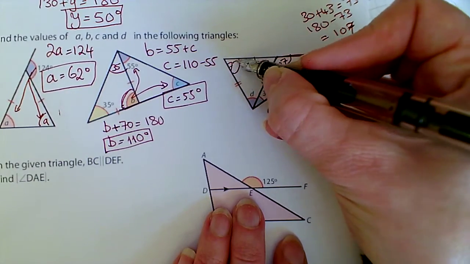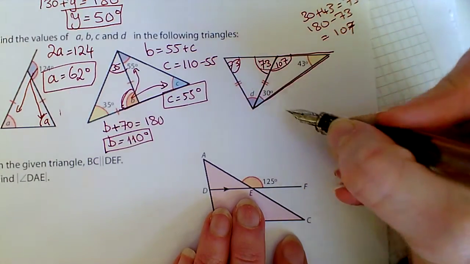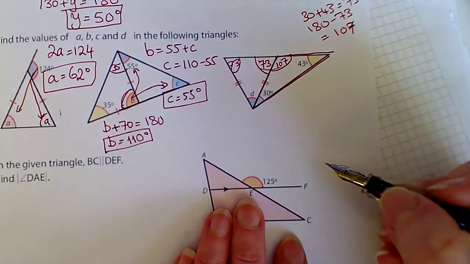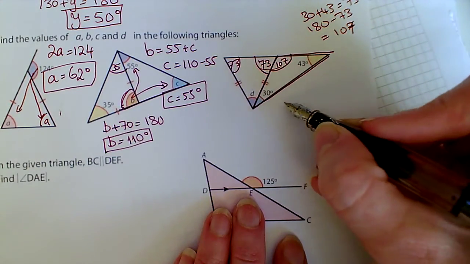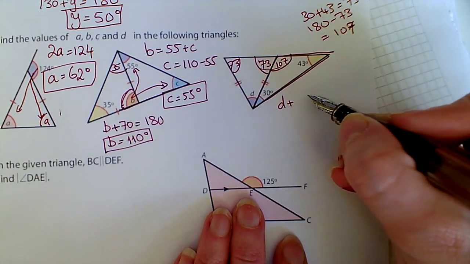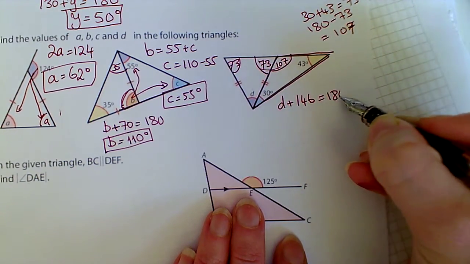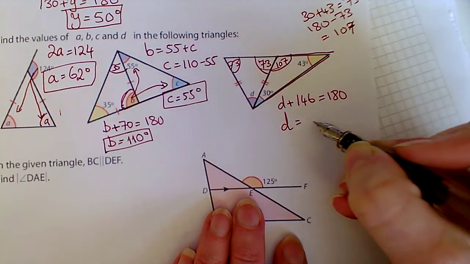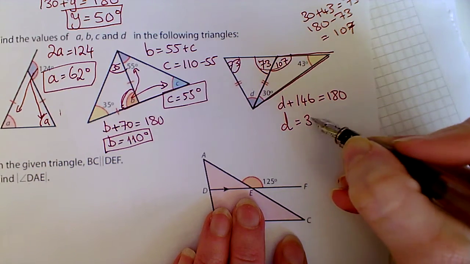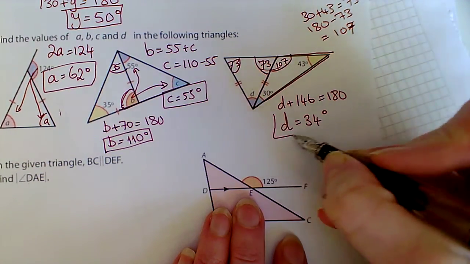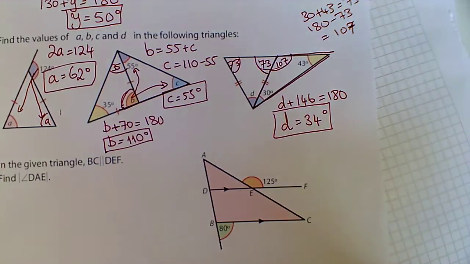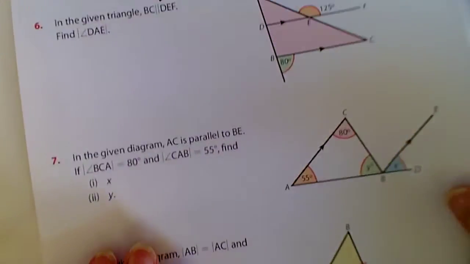So this is 73 over here. And we can work out D because those guys all have to add up to 180. D plus twice 73, which is 146, is equal to 180, and D is 34 degrees. Zoom on to the next one.